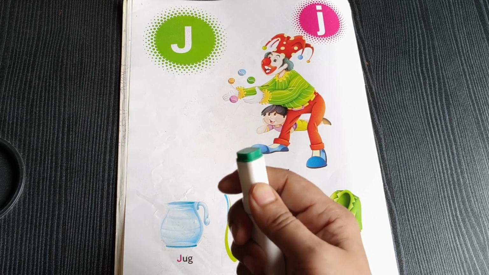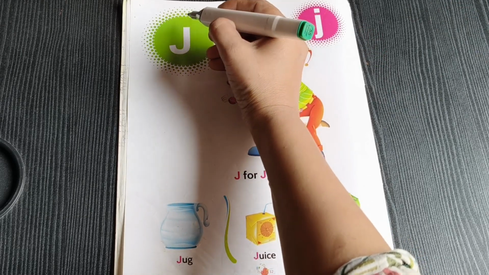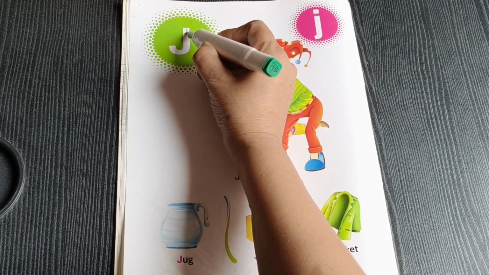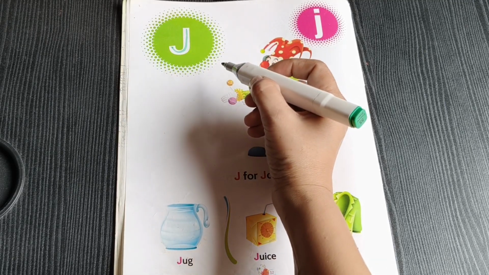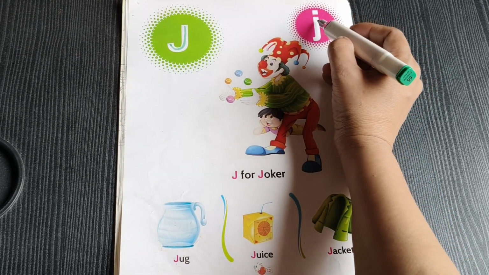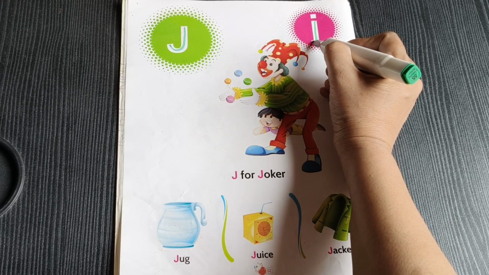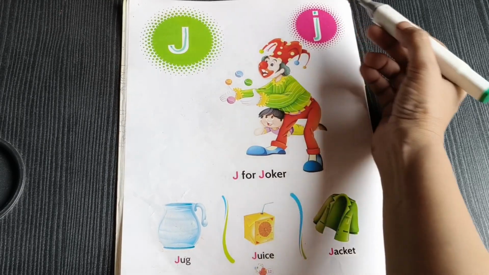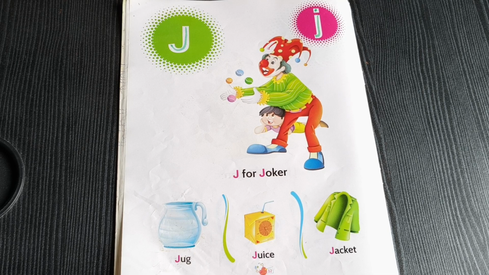Let's write letter J. Okay? Draw a standing line and a small curve line. This is uppercase J. Draw a standing line and a small curve and a dot. This is lowercase j. So kids, today we learned letter J.